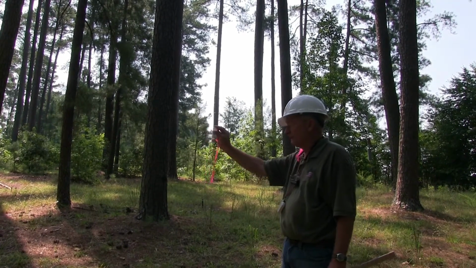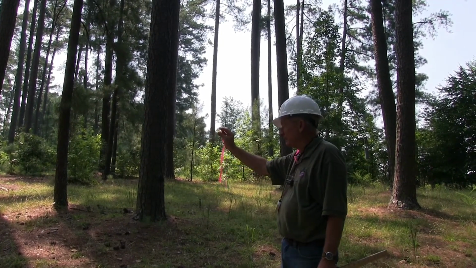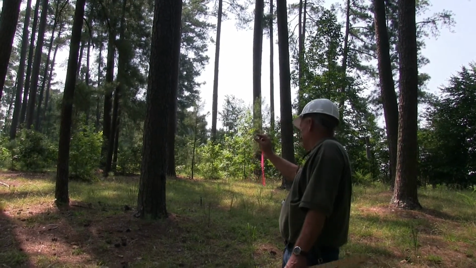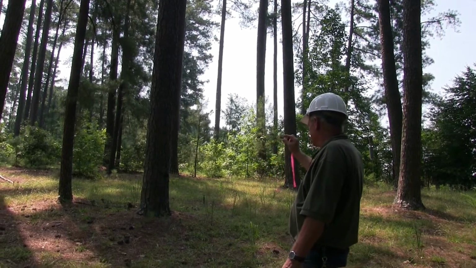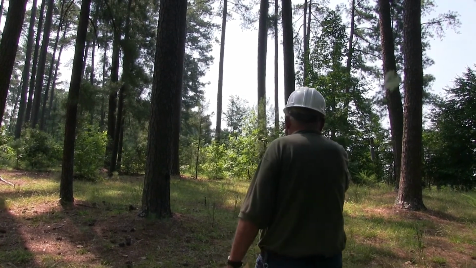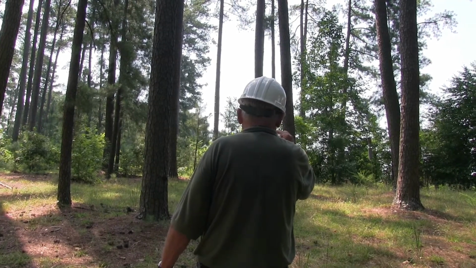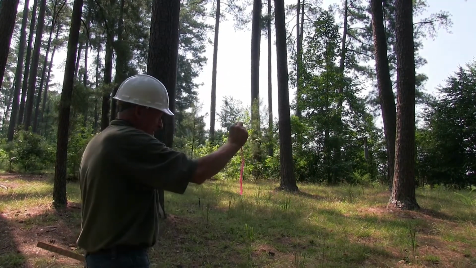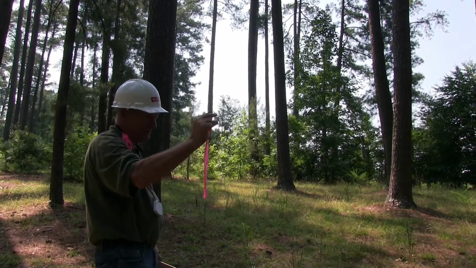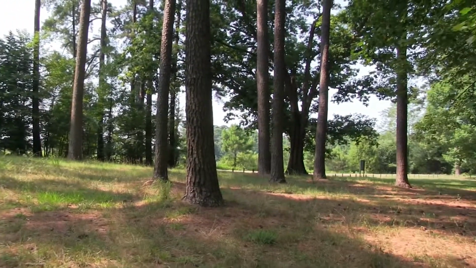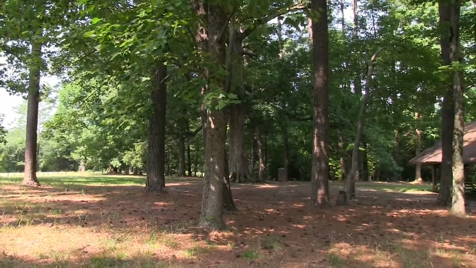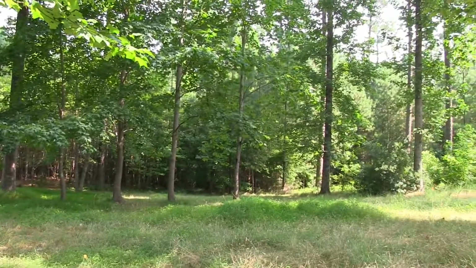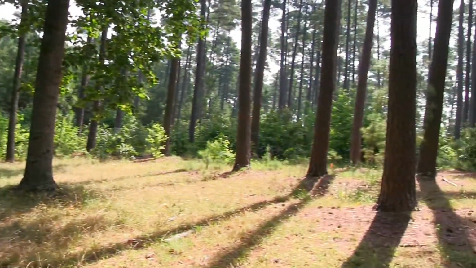So I'm looking at 1, 2, 3, 4, 5, 6, 7, and again, I rotate, not the prism, 8, 9, 10, so there are 15 trees at the point at which I'm standing that are considered in based on this overlap in the offset image.